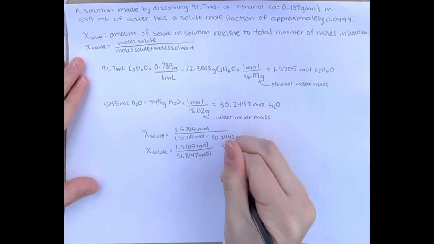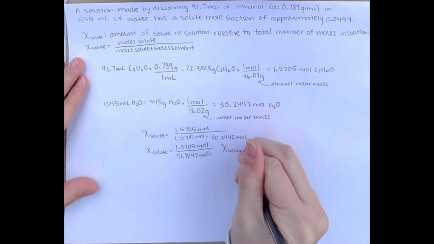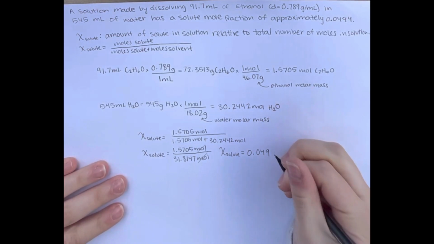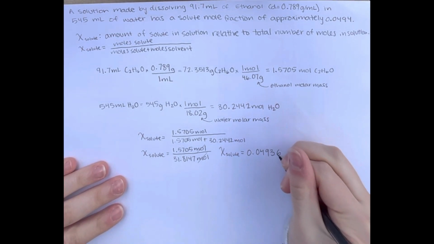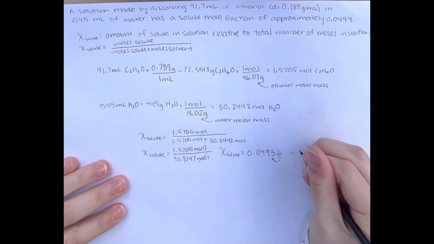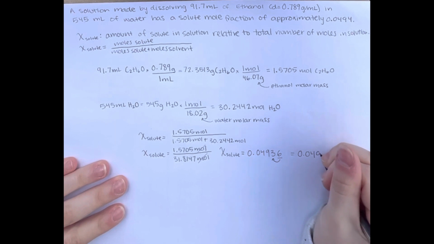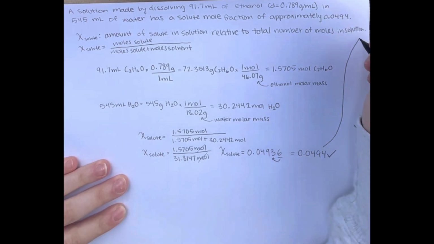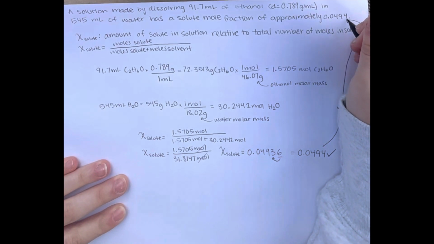I can then remove mole from the numerator and the denominator because they cancel each other out during division. After dividing, we finally have our answer for the mole fraction, which comes out to 0.04936, or about 0.0494, which is exactly the answer that we were looking for. This means we have successfully proven the correct answer using a calculation with the equation.